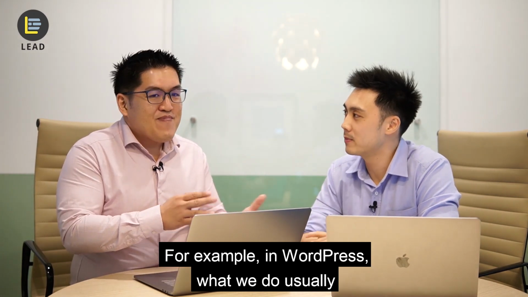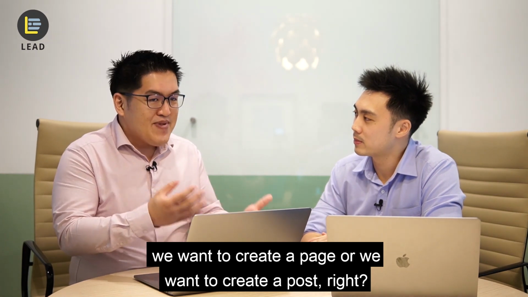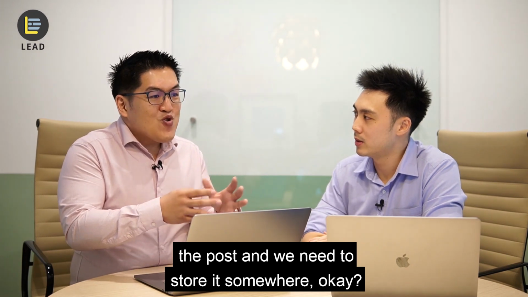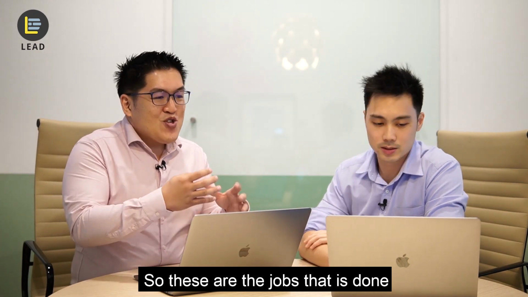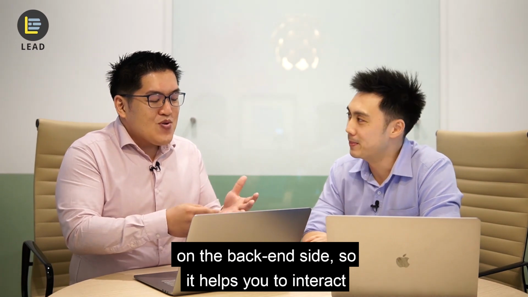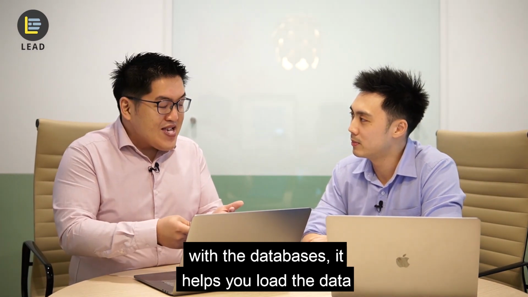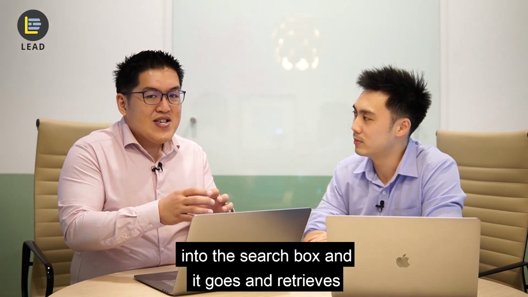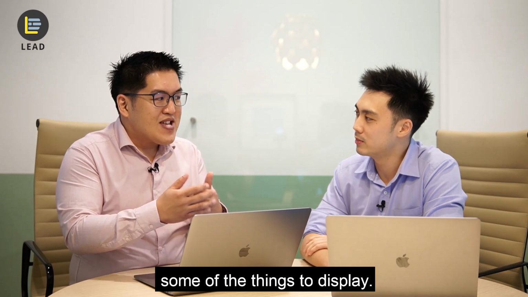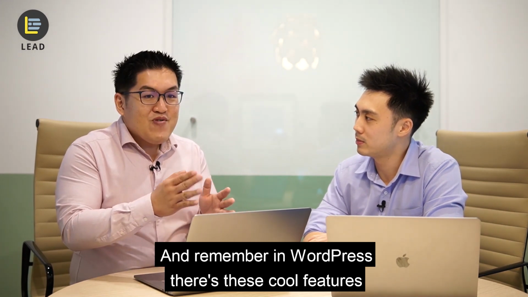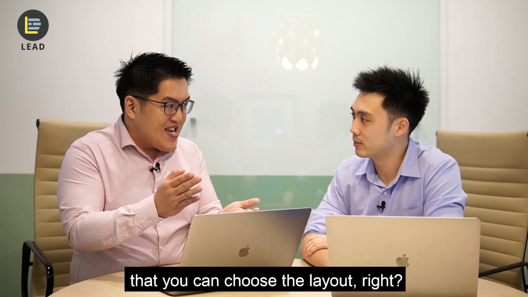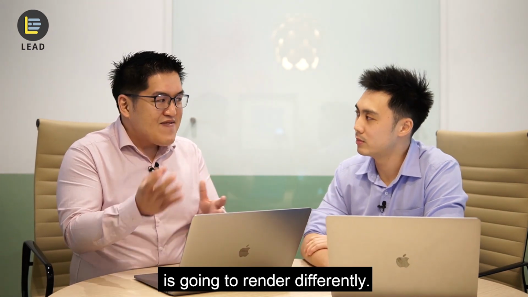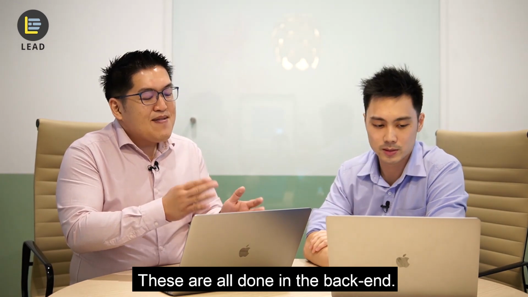Now, for example, in WordPress, what do we do usually? We want to create a page or we want to create a post, right? Yes. And then once we have created the post, we need to store it somewhere. Yes. So these are the jobs that are done on the back end side. It helps you interact with the databases, it helps you load the data that you want to display, and sometimes you type into the search box and then it goes and retrieves some of the things to display. And remember, in WordPress there are these cool features where you can choose the layout, right? Even with the same piece of content, with different templates, different layouts, it renders differently. These are all done in the backend.